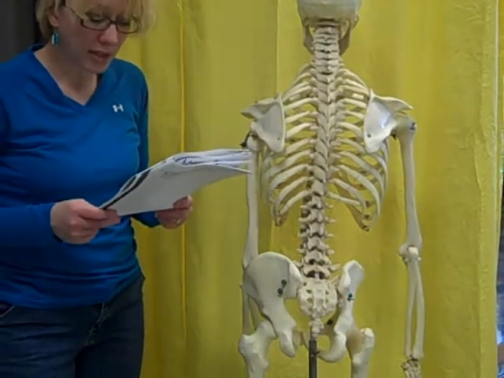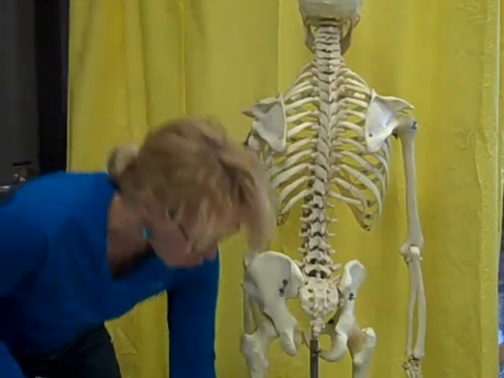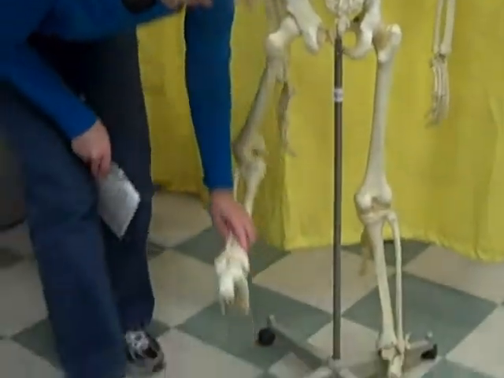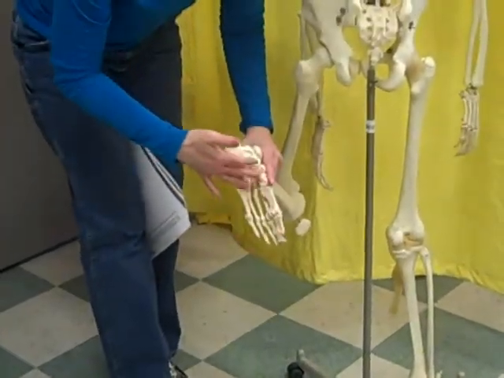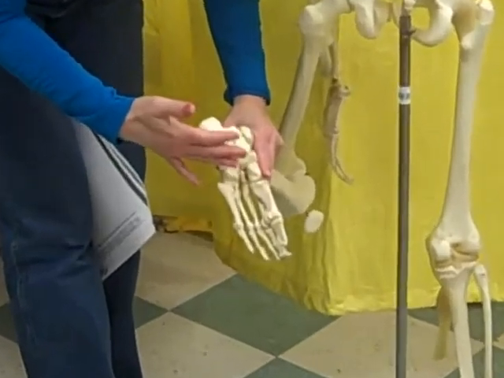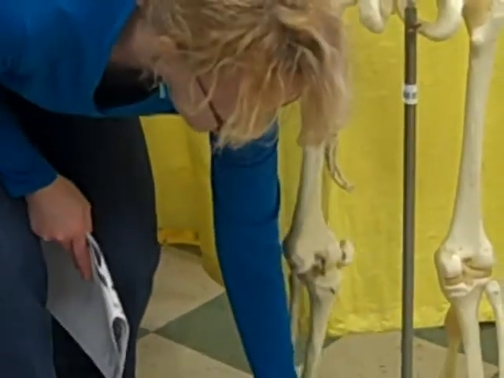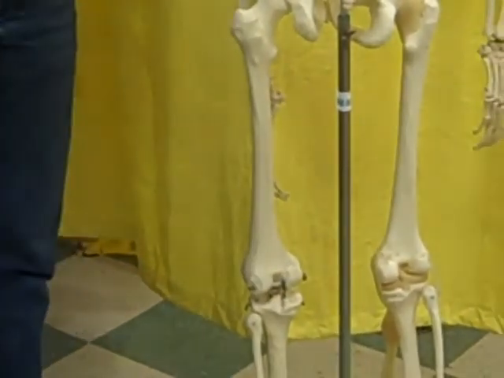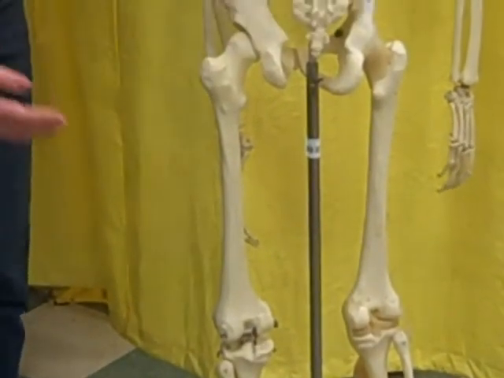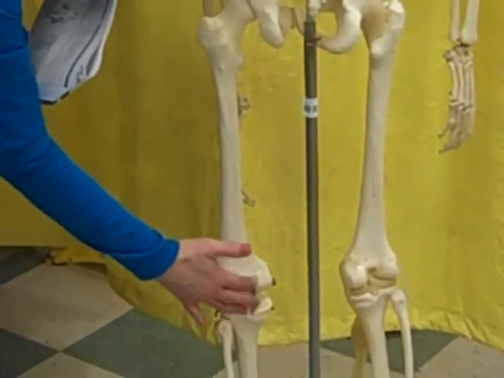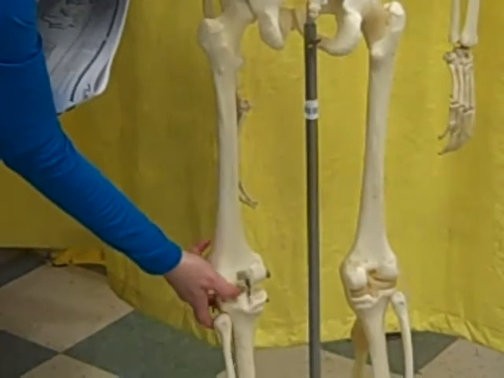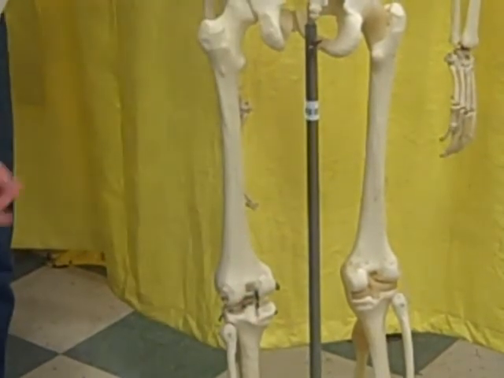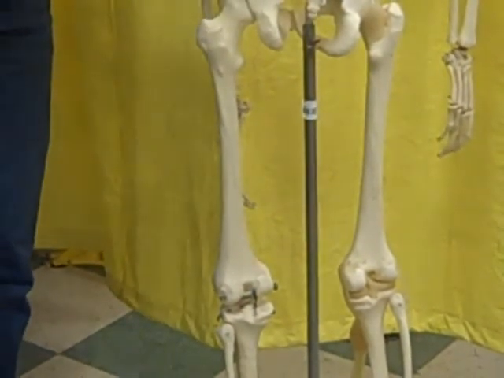Plantar, P-L-A-N-T-A-R, this would be the sole of the foot. You may have heard of things like plantar warts, the sole of the foot. Behind the knee, popliteal. Popliteal, we talk about the popliteal artery later on, a place to take the pulse.